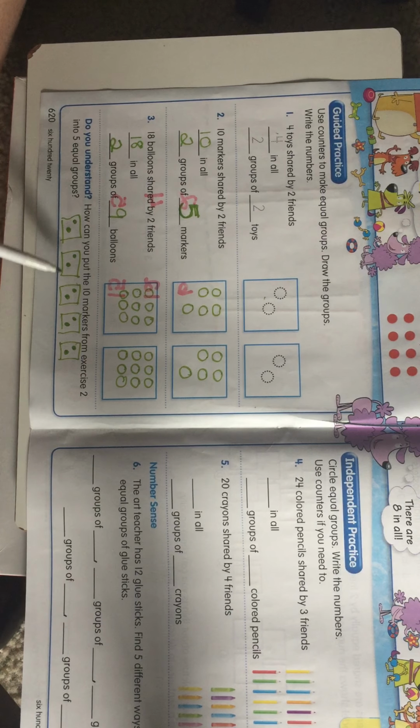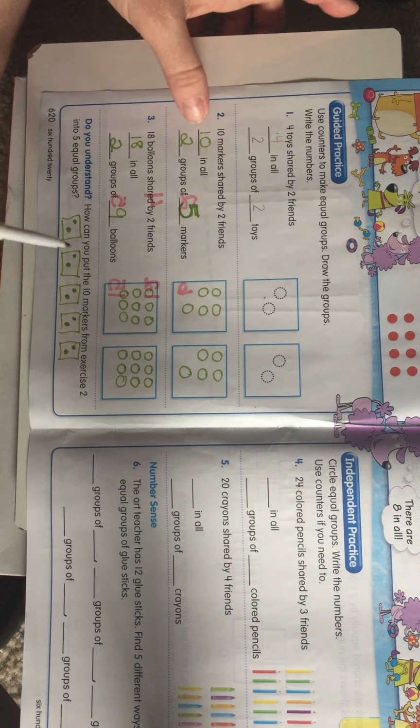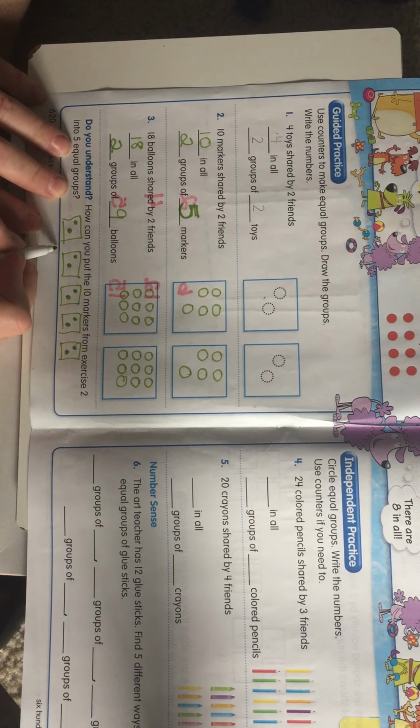So if I have 5 equal groups, oh, look at this. That's that fact family again. It's all the same numbers. So if I had 10 in all, and I have 5 groups, this is really a multiplication sentence. How many do I have in each? I have 2 in each group. Does everybody see that? Let's move on to the next page.